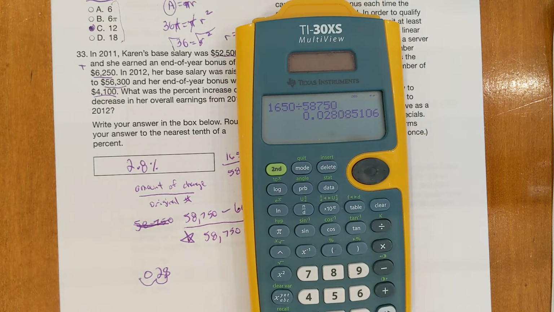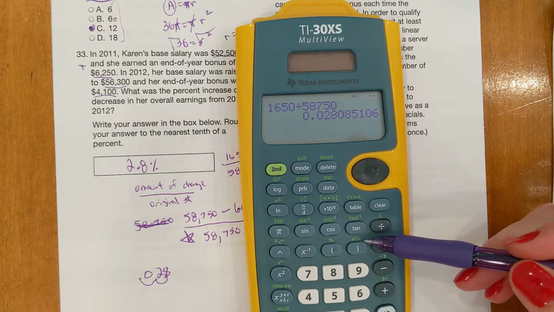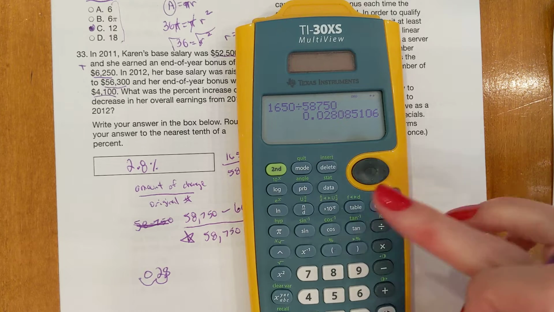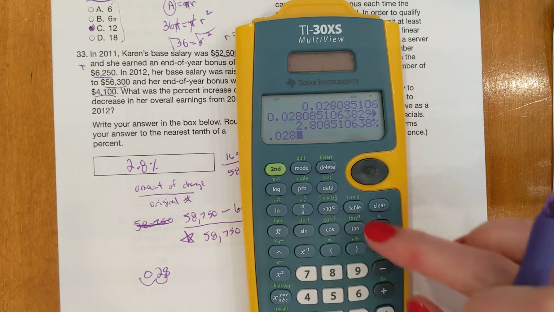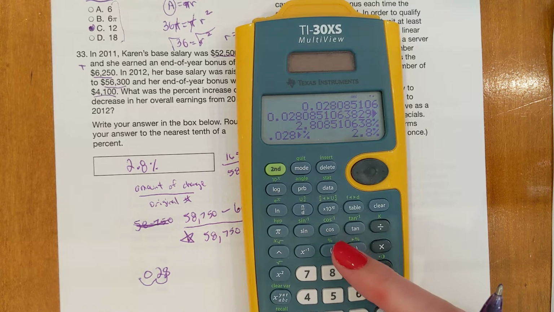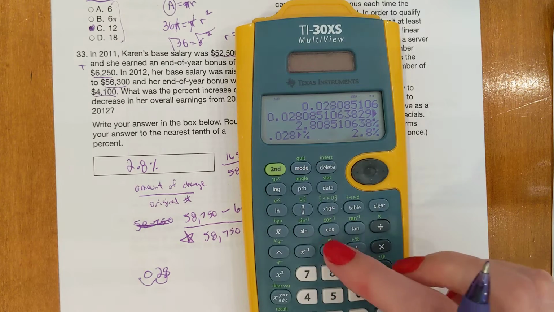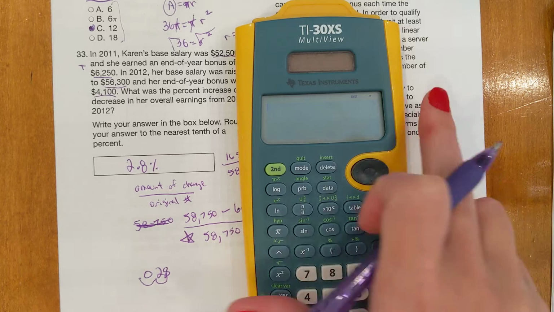And if you don't know how to do that, the calculator will do it for you. It'll change it into a percent for you. It's above the right parenthesis. It has an arrow and then a percent, so that means it's going to put the percent sign on it for us. So second parenthesis, and it changes it to 2.8%. Again, the left parenthesis takes the percent sign off, so second left parenthesis, and it changes it back to a number.